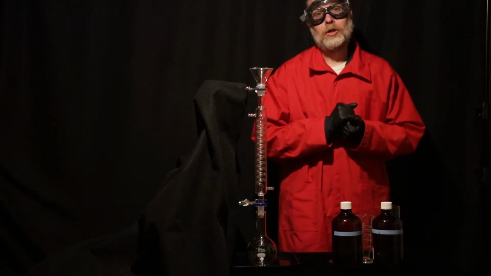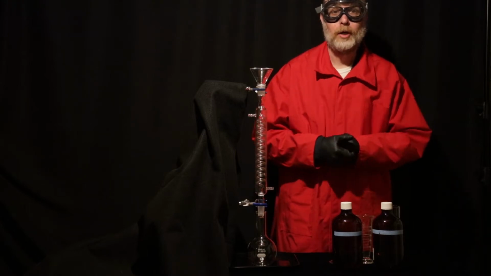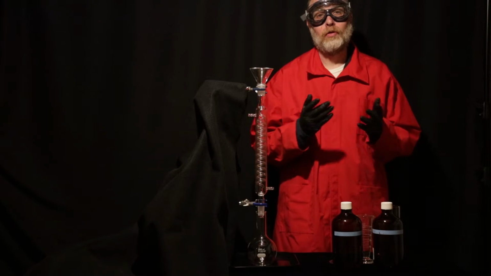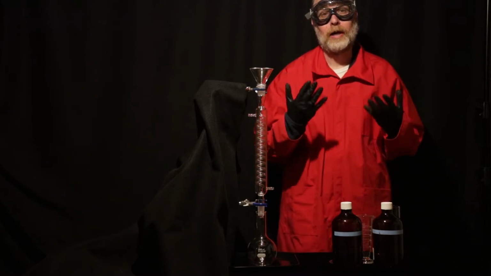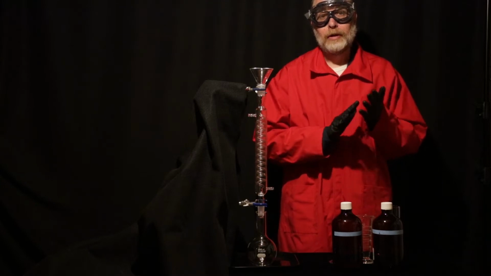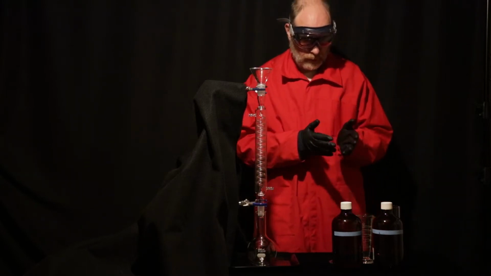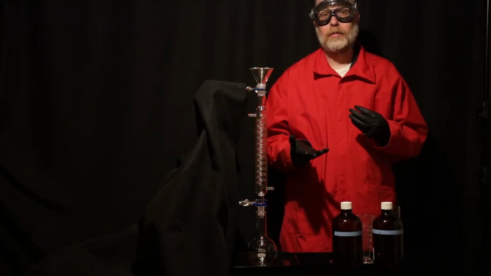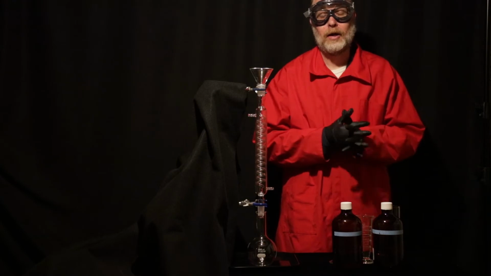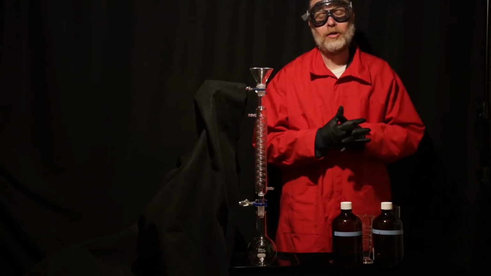Right, so I want to talk a little bit about the oxidation of luminol, sometimes called the firefly reaction, where you perform a chemical reaction and that chemical reaction results in the evolution of light. The reagents that we use for this are luminol and hydrogen peroxide. And the hydrogen peroxide plays the part of the oxidizing agent where it oxidizes the luminol.